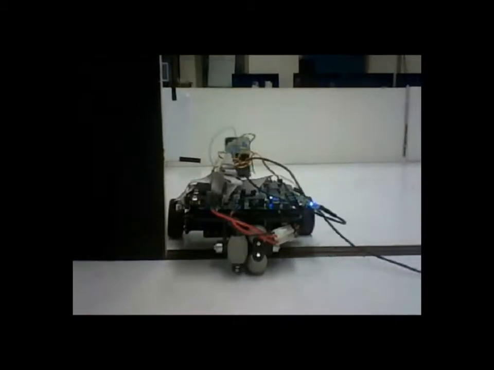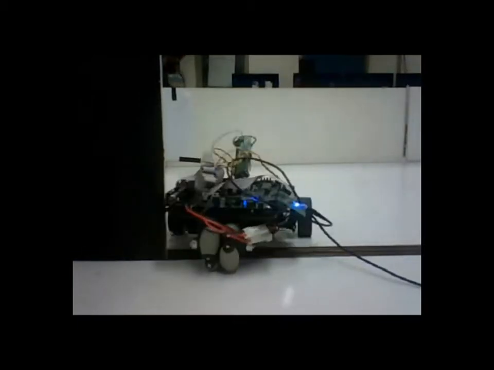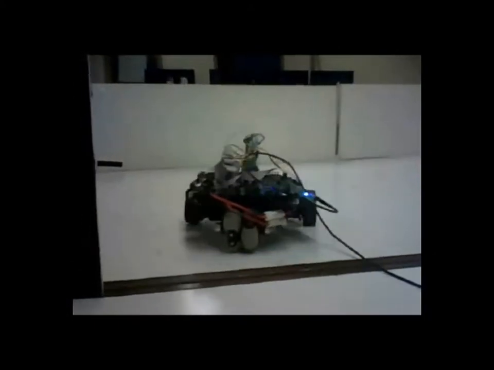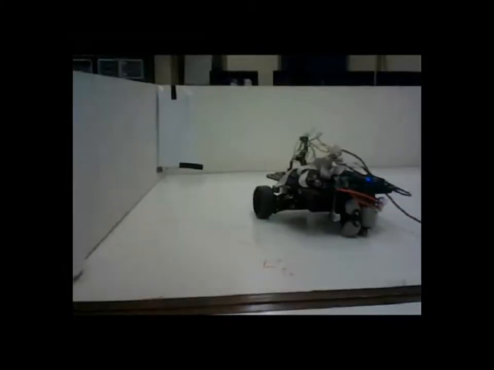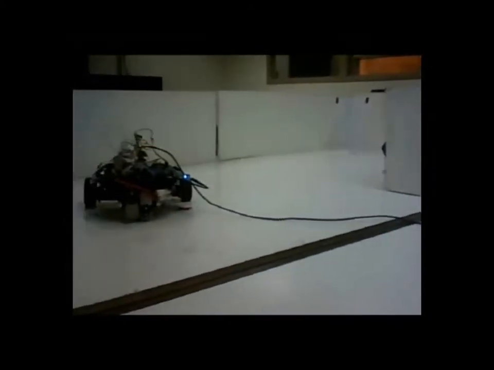And here's our robot navigating past the wall, the obstacle we placed on the course after it had already been there. We removed the wall for viewing reasons. It's easier to view the robot from here.